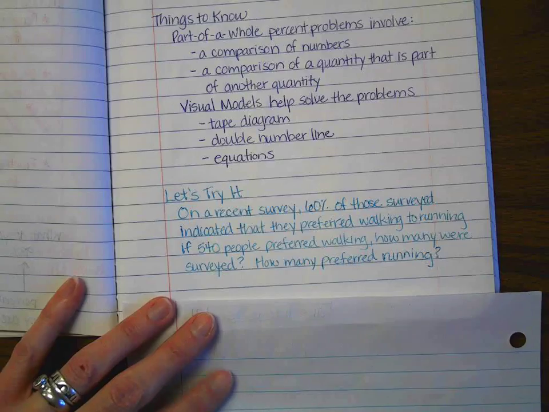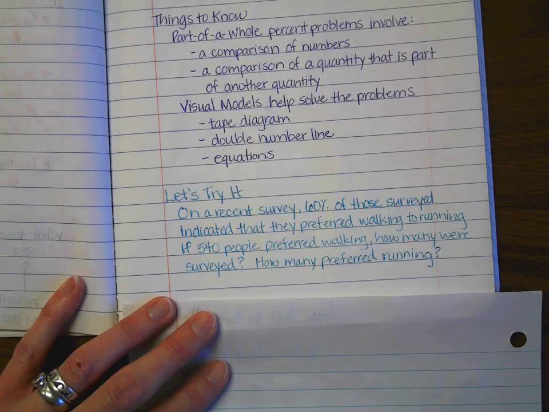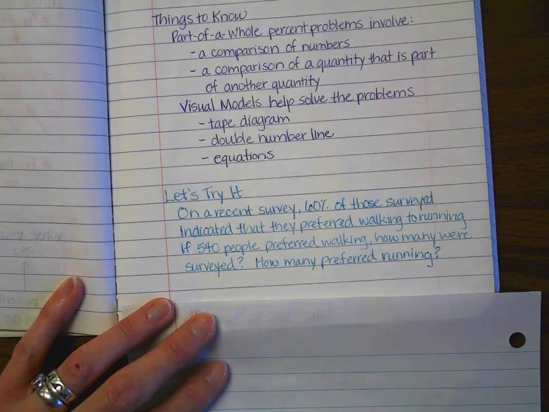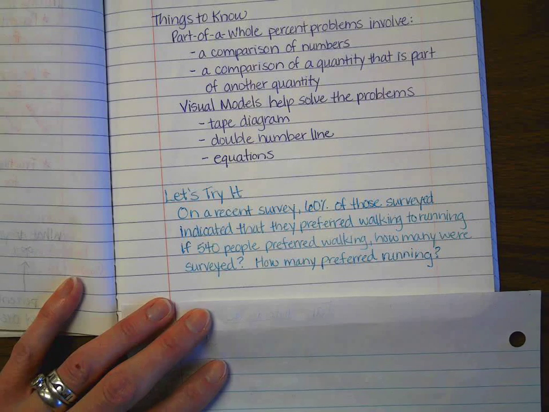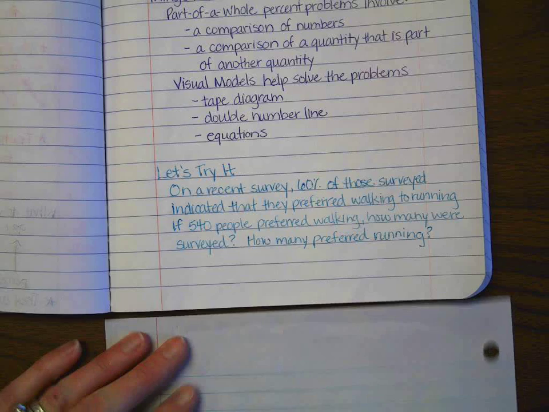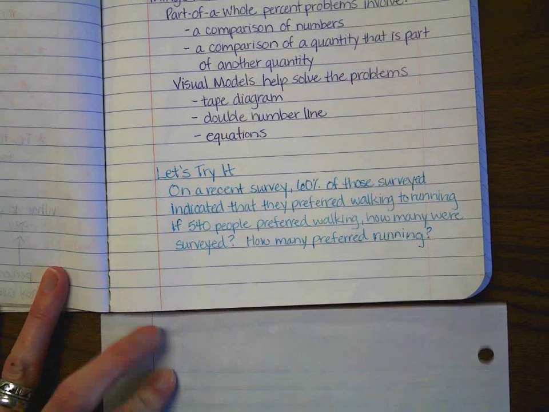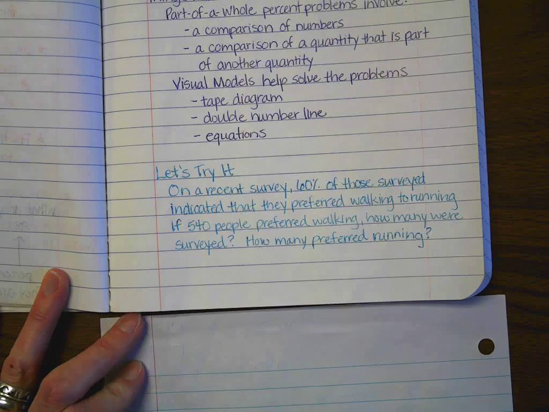So let's try it. On a recent survey, 60% of those surveyed indicated that they preferred walking to running. If 540 people preferred walking, how many were surveyed? Then when you get done with that, you also have to figure out how many preferred running. Okay, so we know that 60% of those surveyed indicated that they preferred walking to running.